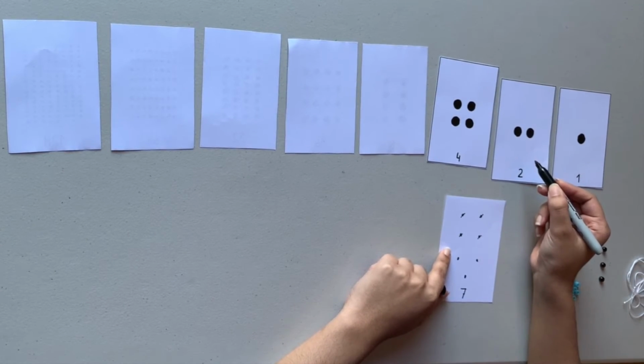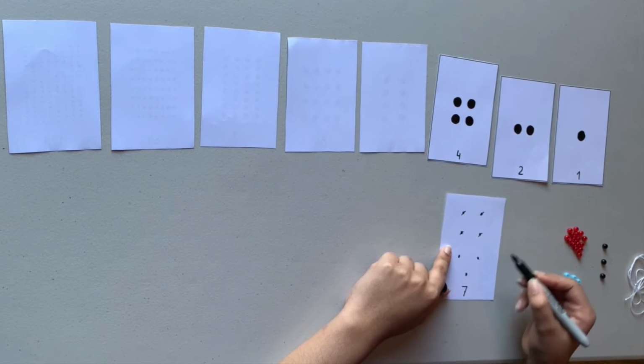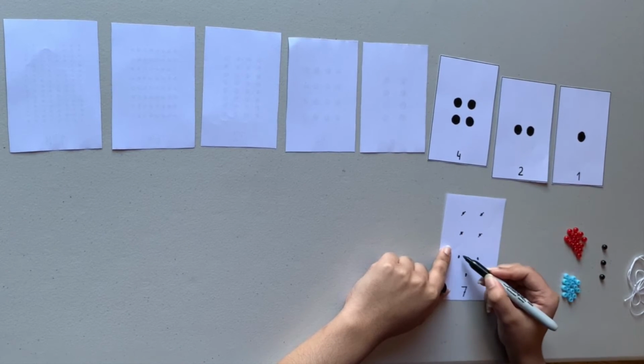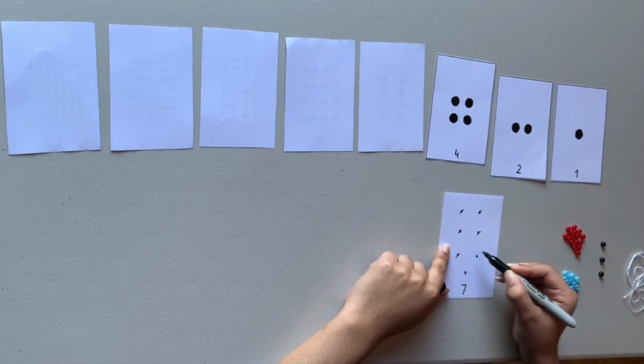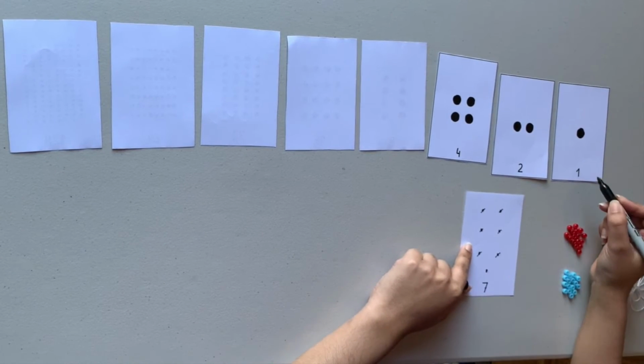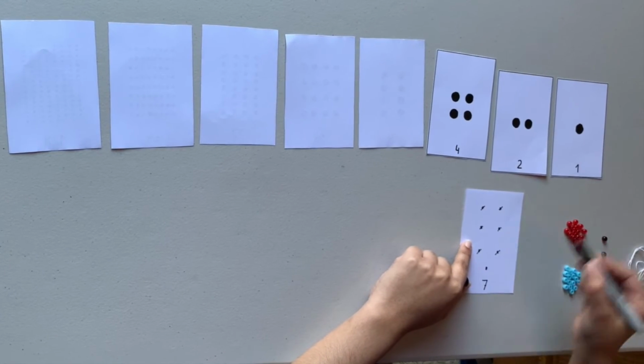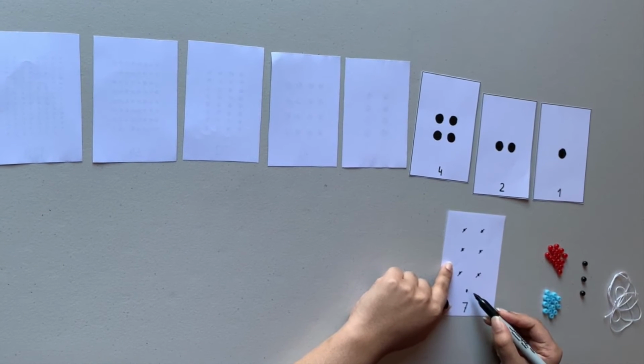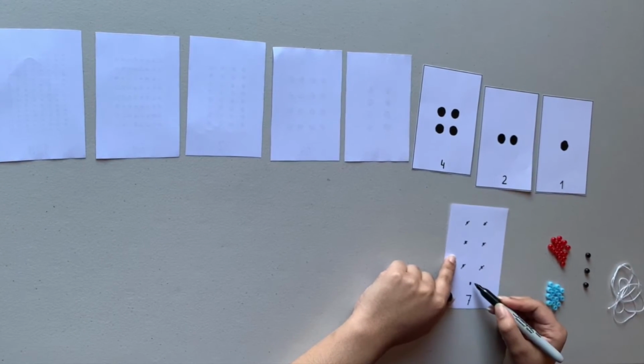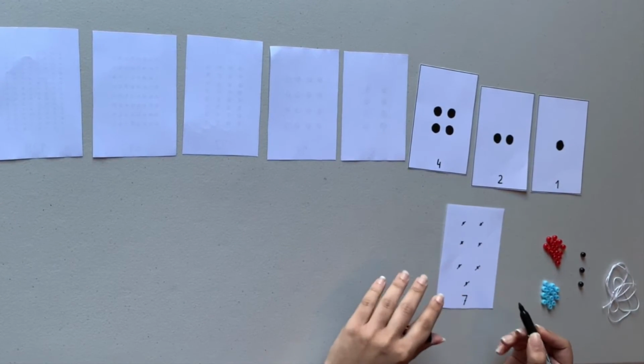Is 2 less than or equal to 3? It is. So we're going to keep this card up and we're going to cross off 2 dots. 1, 2. Lastly, is 1 less than or equal to the 1 dot we have left? It is, so we're going to keep this card up and cross off this 1. Now we have no dots left.